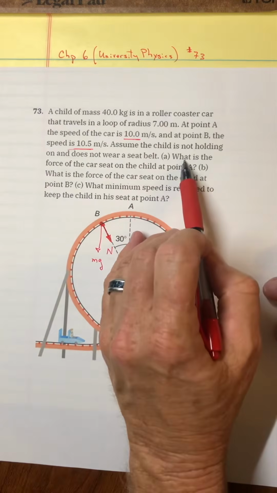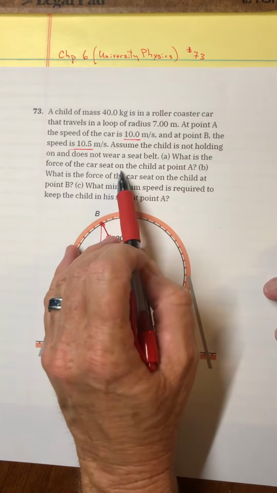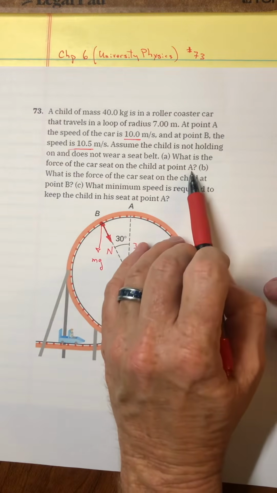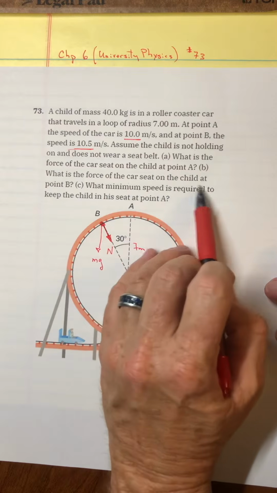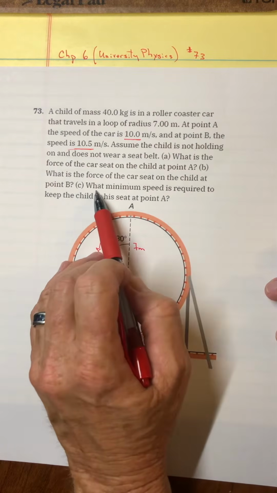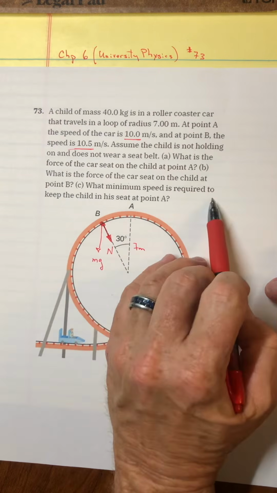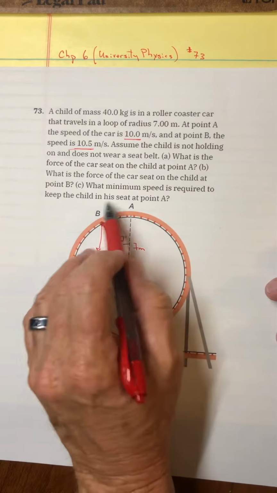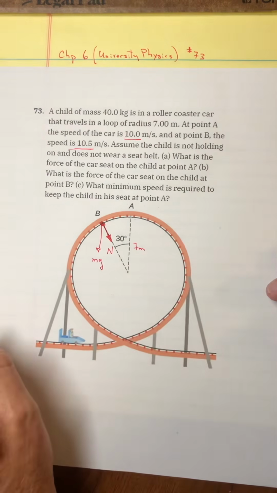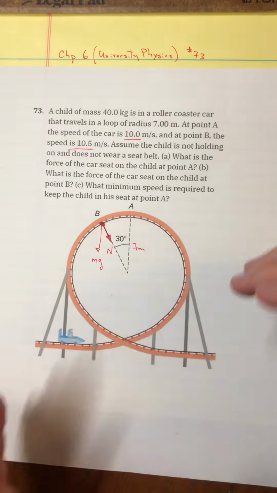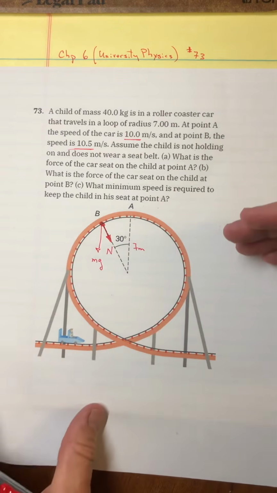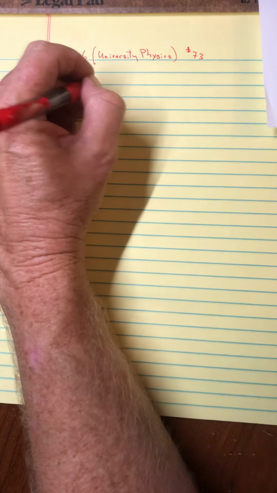Then it says, what is the force that the car seat puts on the child at point A? And B, what is the force that the car seat puts on the child at point B? And C, what is the minimum speed required to keep the child in the seat at point A? Okay, so I have a good idea of the questions, but let's keep going, because the next big thing to do is to draw a free body diagram.